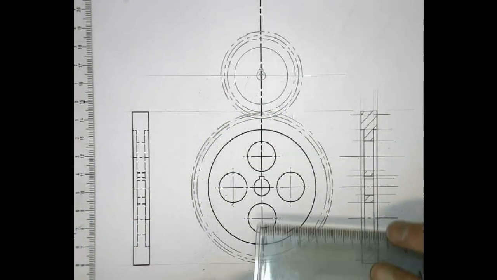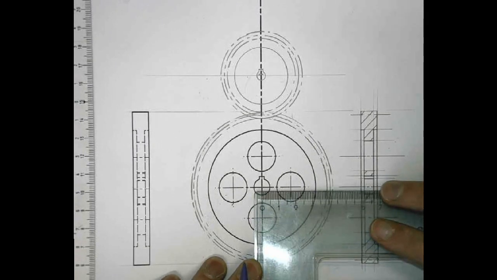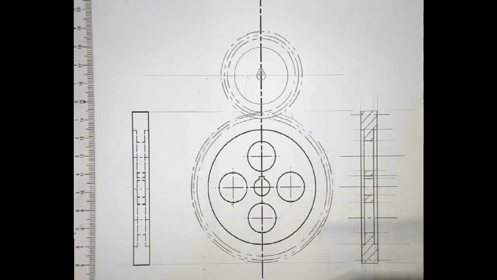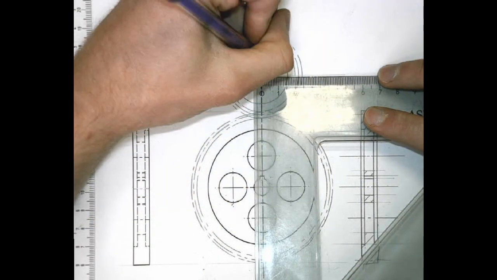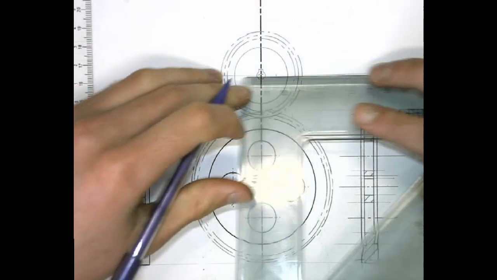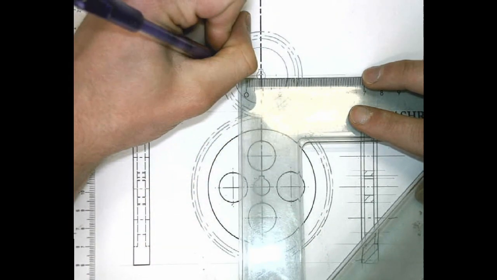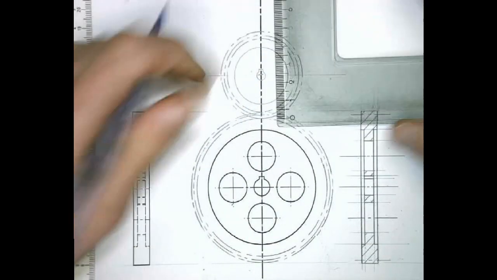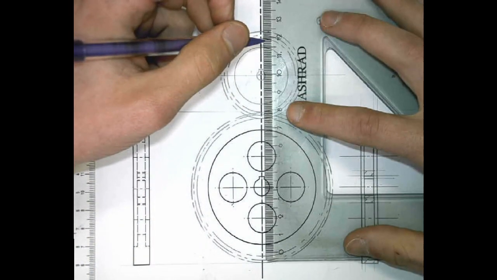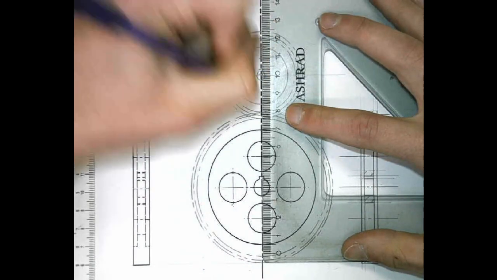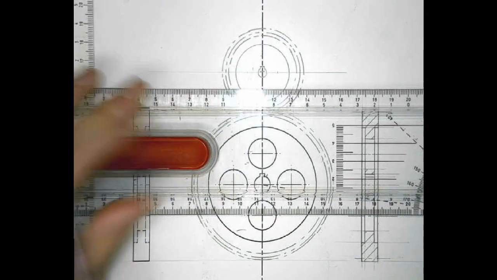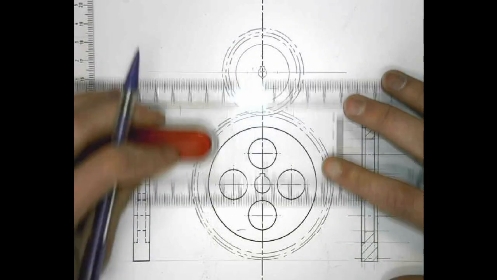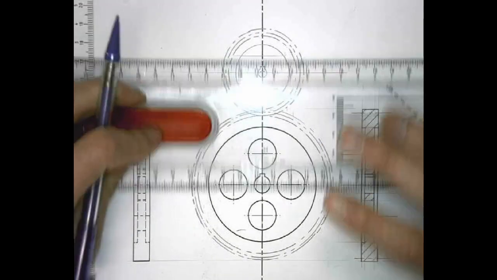Then to represent the circles, we just need to determine where their centers are positioned. And we can see that we're looking at 18 millimeters from the center line all around. So here we'll do 9 millimeters for the centers of our circle. We'll just draw in those horizontal and vertical center lines so that we can position our circle templates to draw in the circles.